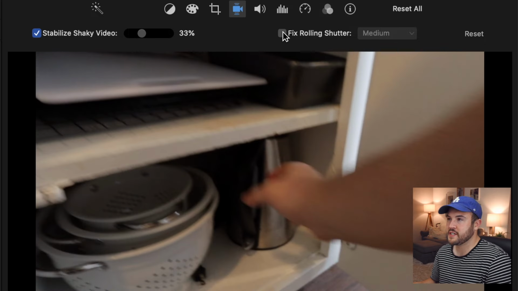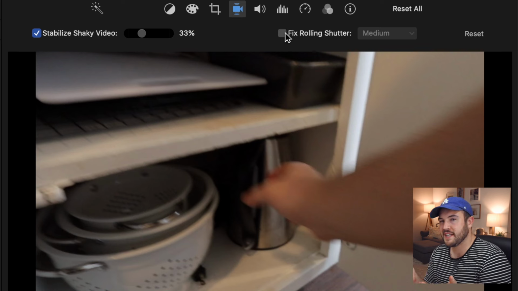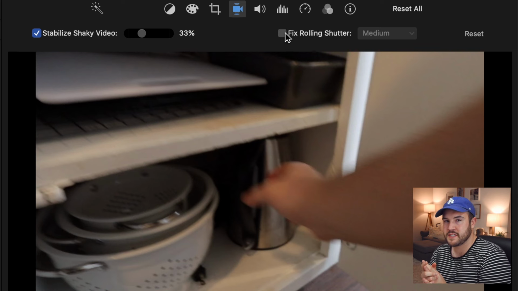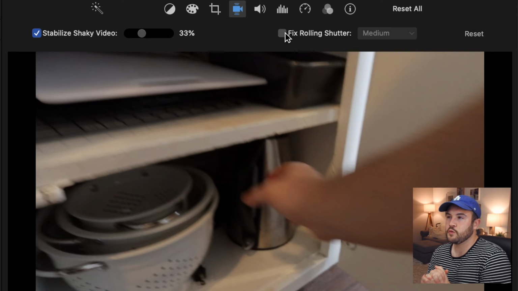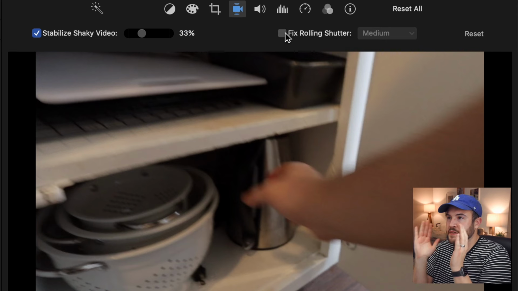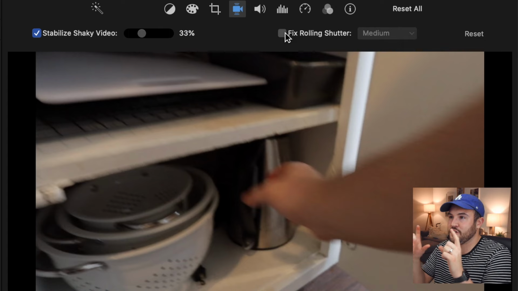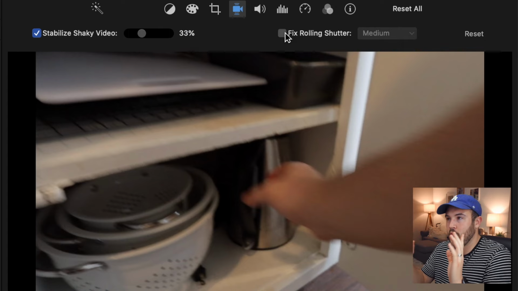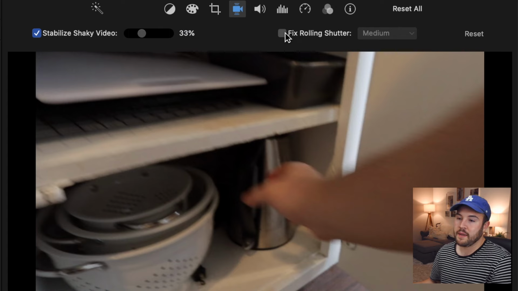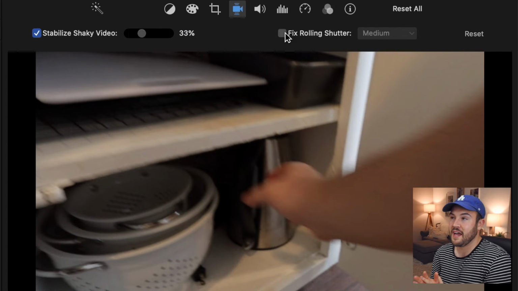Now here you can fix rolling shutter, and that refers to when your cameras, mostly DSLRs and a lot of these mirrorless compact photography type of cameras, give you rolling shutter. That's when you whip pan left or right, or you have really shaky footage, and your footage looks like jello, it's just wobbly. If you click that, iMovie can actually try and fix that rolling shutter for you.